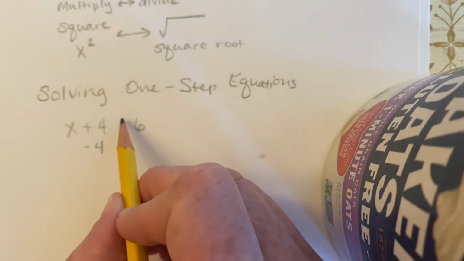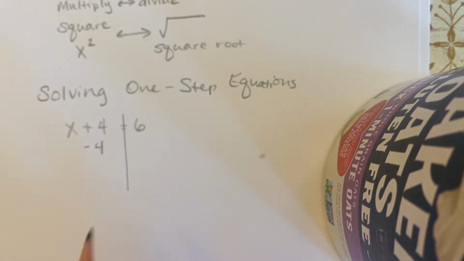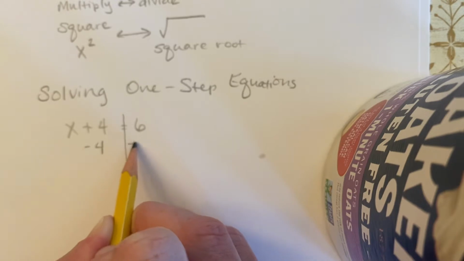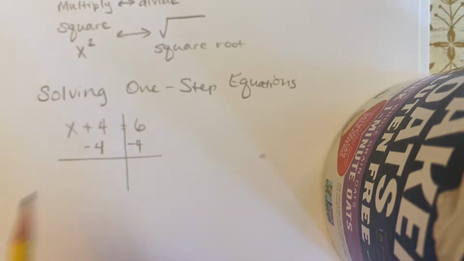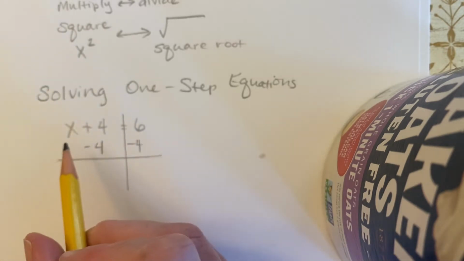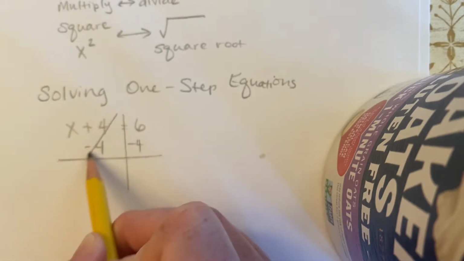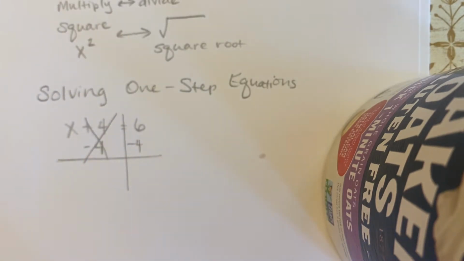And the rule is, I've seen you do a Great Wall of China here. The rule is, what I do to one side of the equation, I must do to the other. I like to draw my equal sign or my baseline all the way across the equation. It just helps me with organization here. When I have plus 4 minus 4, those things cancel out. That was the whole point, right?